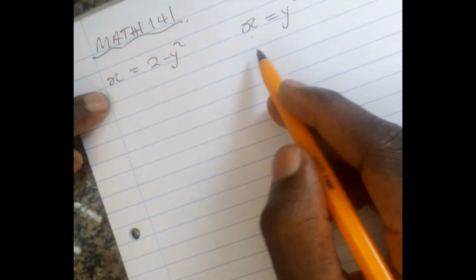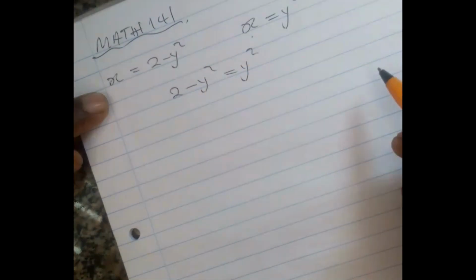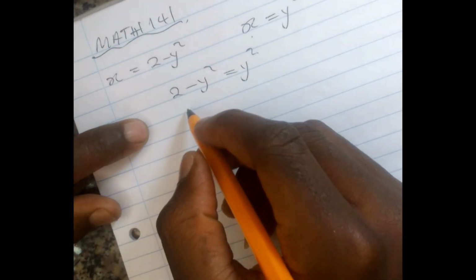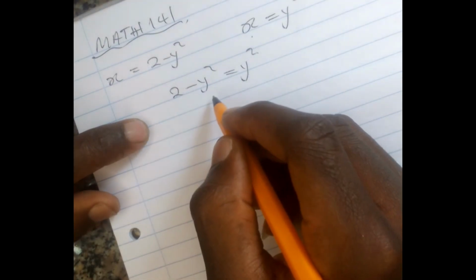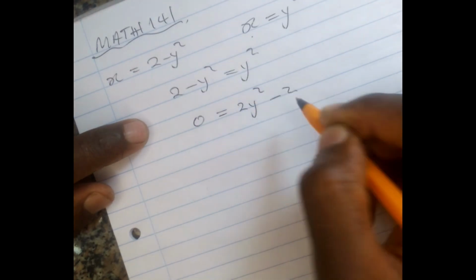So right over here, we've got x and x. So we say 2 minus y squared is equal to y squared. You're going to have this to find the point of intersection. Right, so right over here, let's just transpose everything. Then you're going to have 0 is equal to 2y squared minus 2.